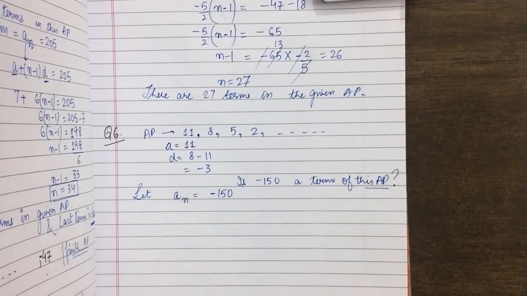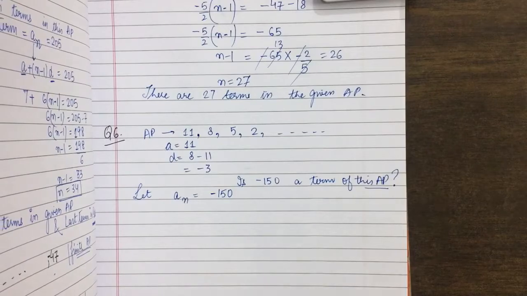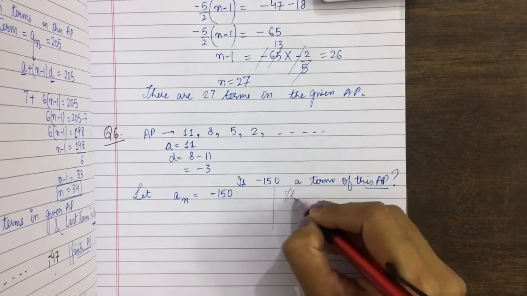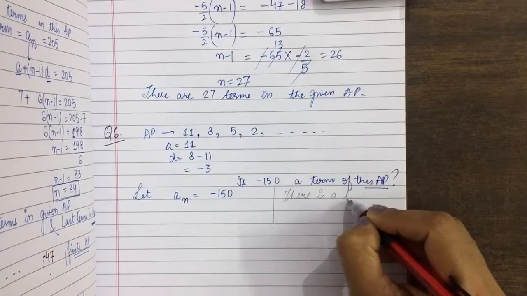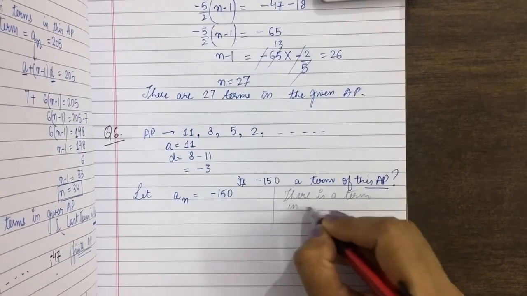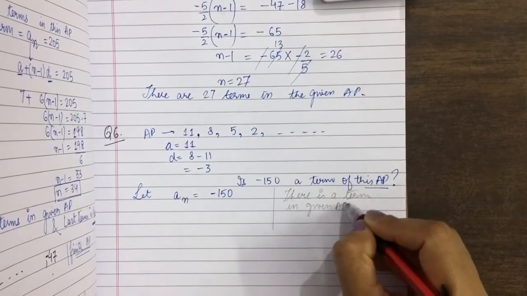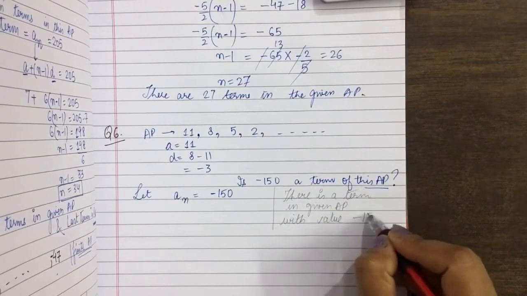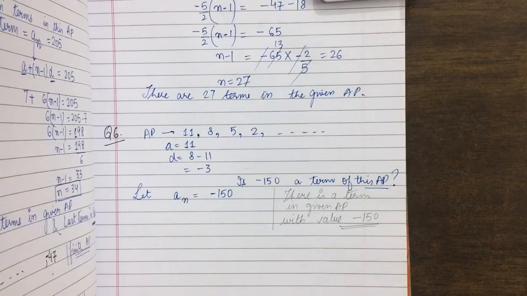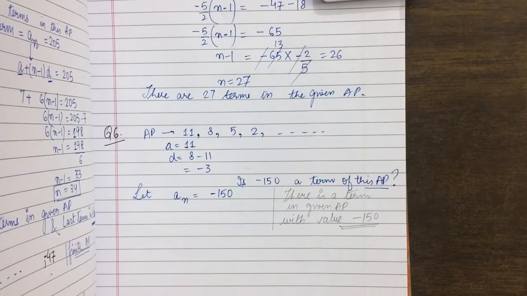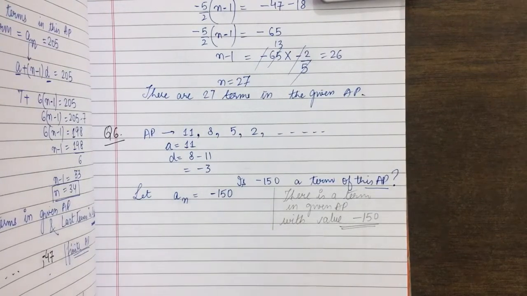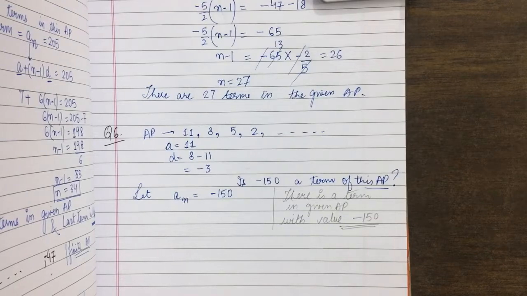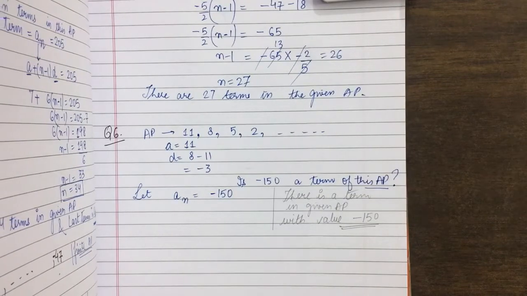So this actually means there is a term in this given AP with value minus 150. Now we don't know where that term is, so I have written it as an in the general form. N will tell us what the position is.